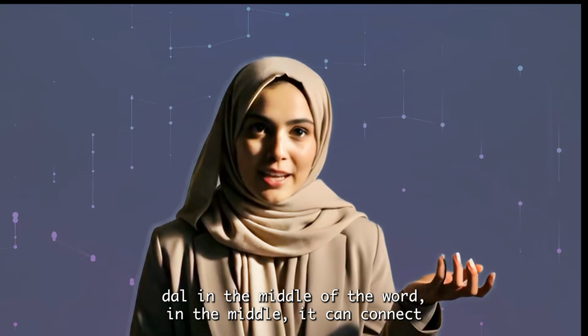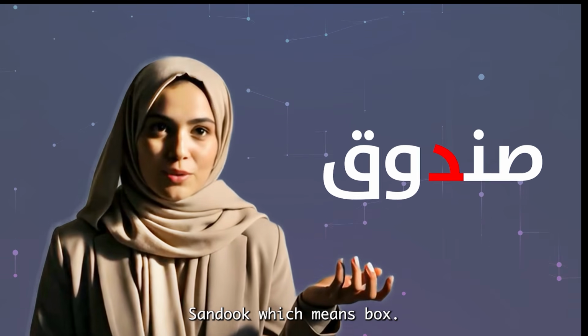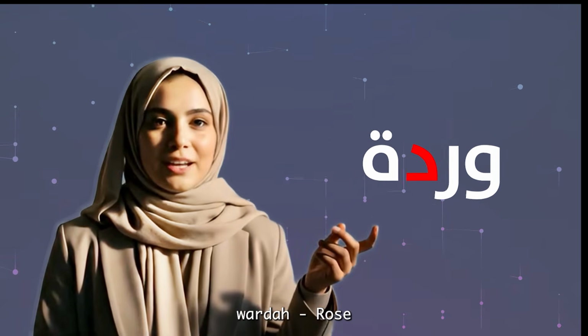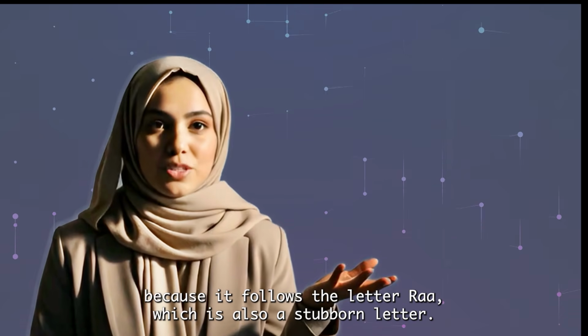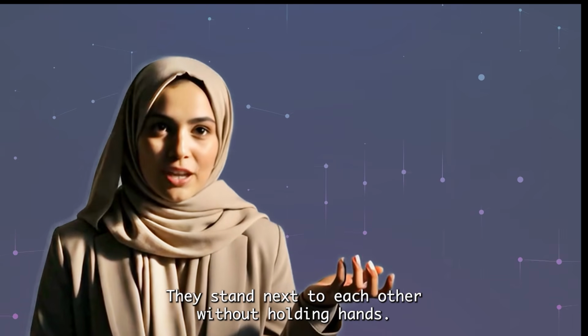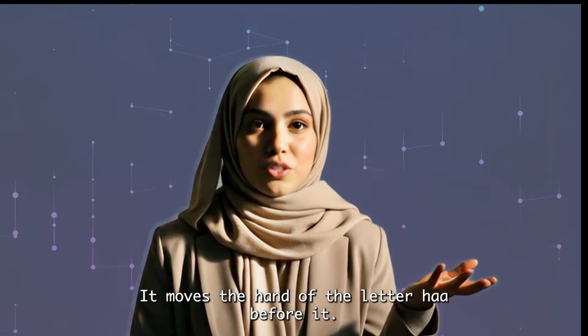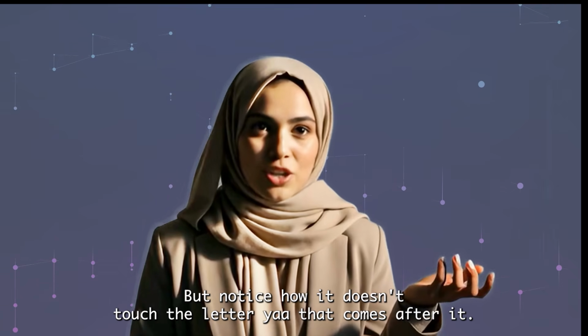In the middle, it can connect to the letter before it, but it remains detached from the letter after it. Example: صندوق, which means box. وردة, rose. The dal here is separate because it follows the letter ra, which is also a stubborn letter. They stand next to each other without holding hands. حديد, iron. The dal here is connected. It holds the hand of the letter ha before it. But notice how it doesn't touch the letter ya that comes after it.